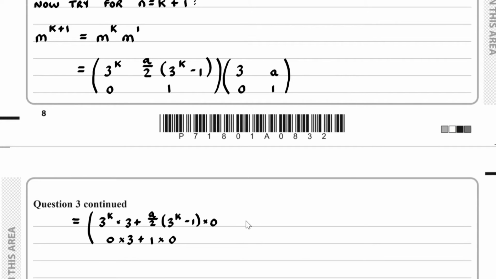And then we have 3 to the k times by a plus a over 2 times 3 to the k minus 1 times by 1. And then we have 0 times by a plus 1 times by 1.